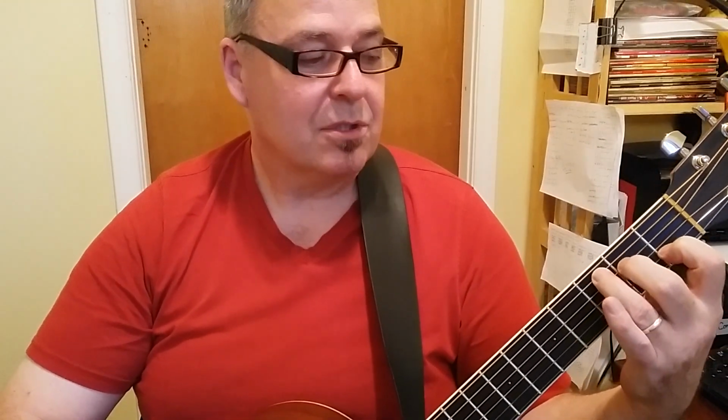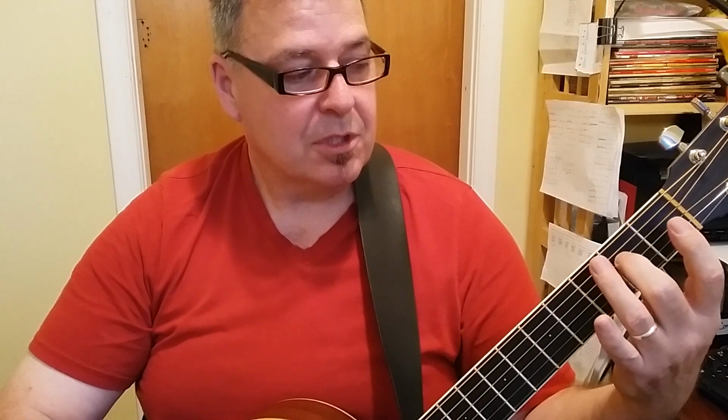Okay, so let's start with the C chord. There's the C major chord that you've all seen before, I'm sure. If I want a C minor, all I do is take the 3rd, which is this note here, the E, that's the central note of the chord, and I move it down 1 fret. So then I play the C, but with that 1 note down here, and I get a minor chord. And you can hear that sad kind of sound to the chord.